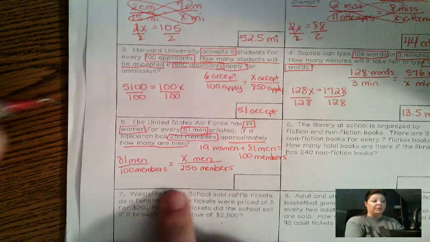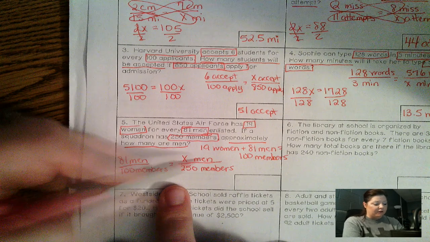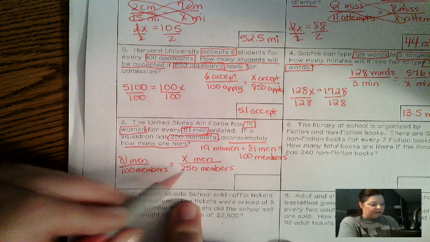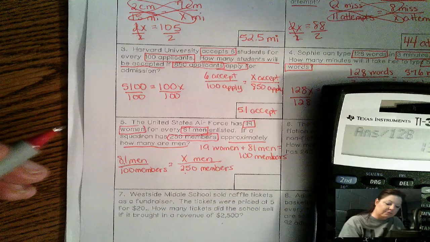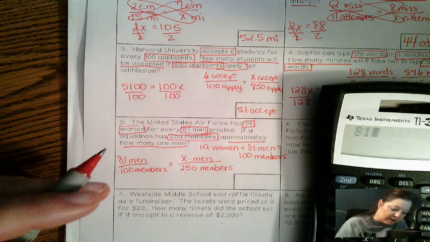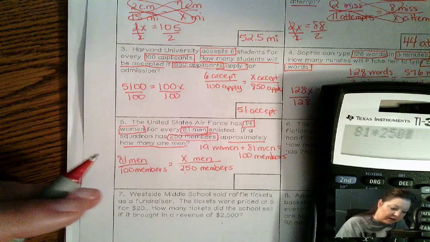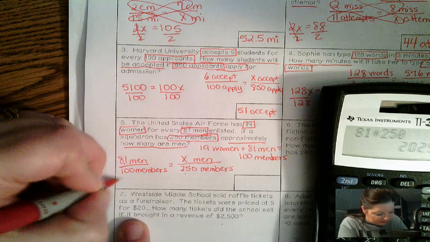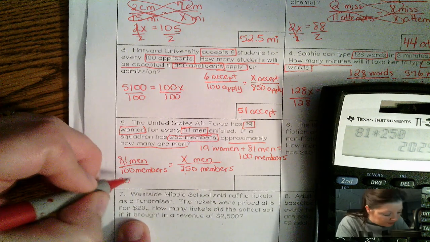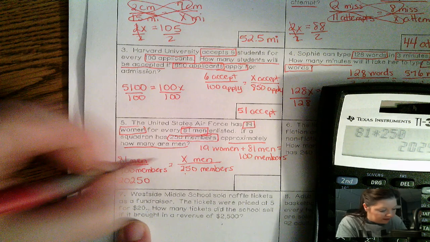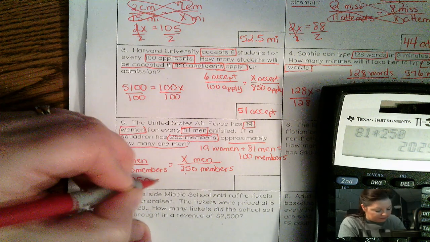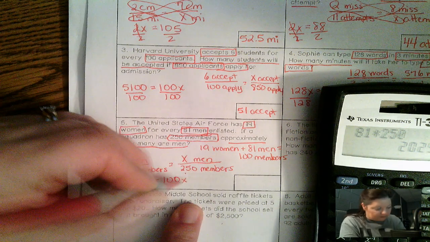Alright, so that is our proportion. That's what we need. So if we cross products, we have 81 times 250. 81 times 250 gives you 20,250. and then 100 times x is equal to 100x, okay?